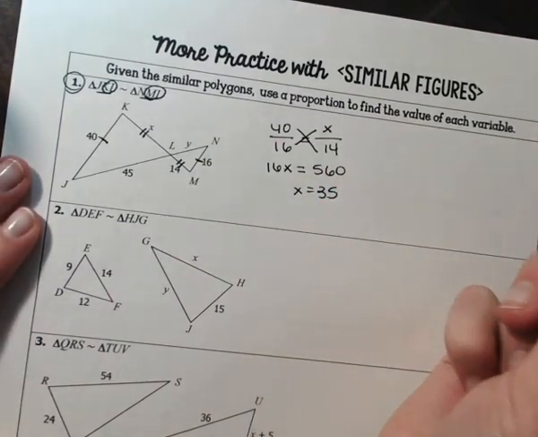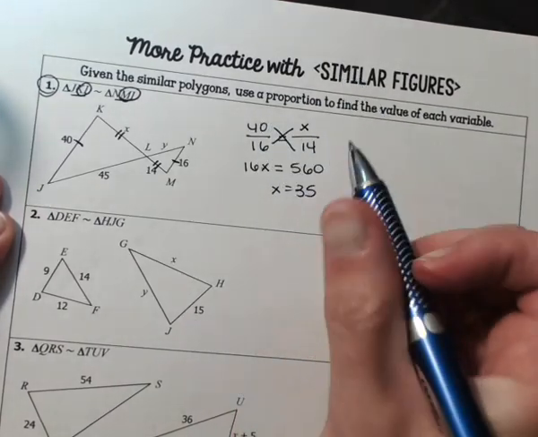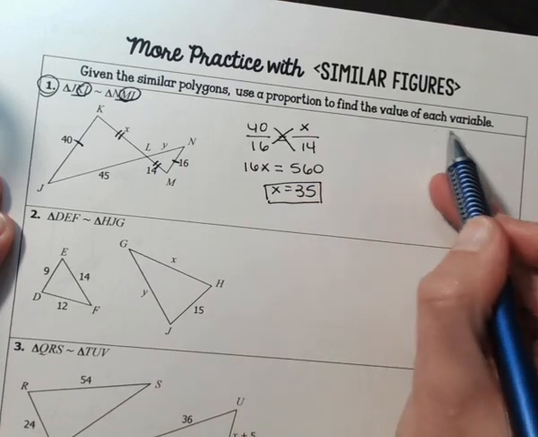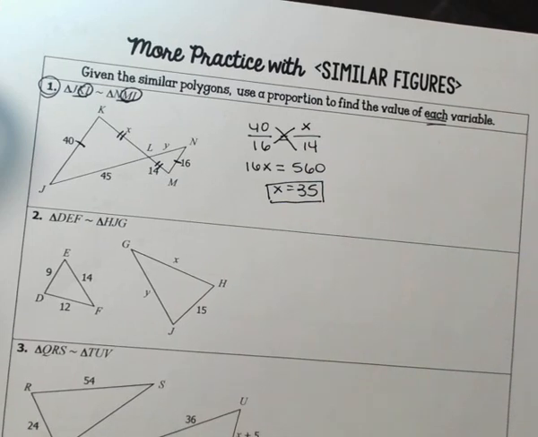Good. Let's see what the question's asking. Use that proportion to find the variables. Yes, so x equals 35. We do have to find the second variable though. It said the value of each variable, so x and y, not just x. So now I'm going to go back and set up a second proportion to solve for y.